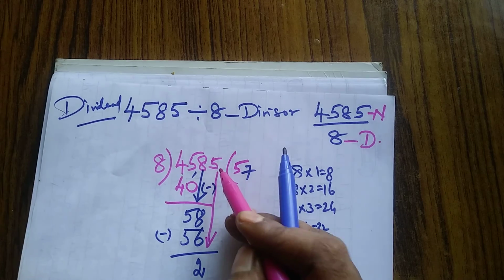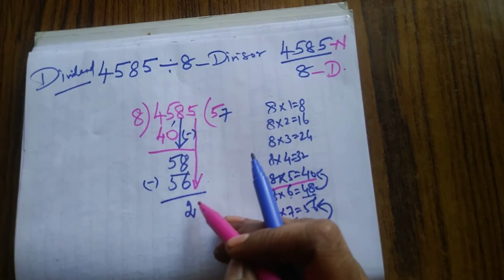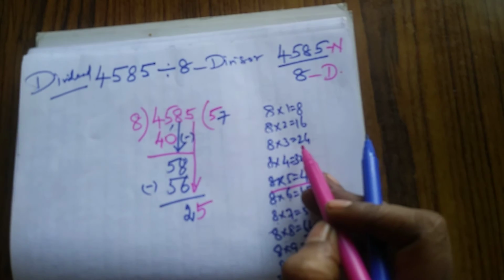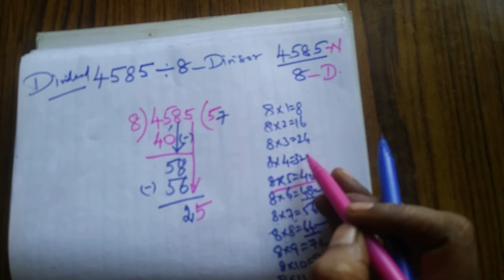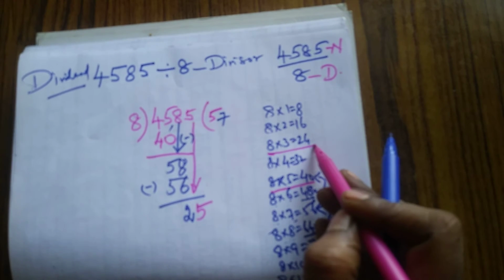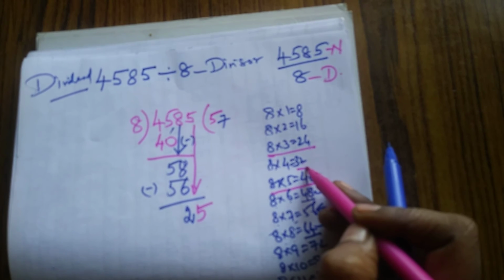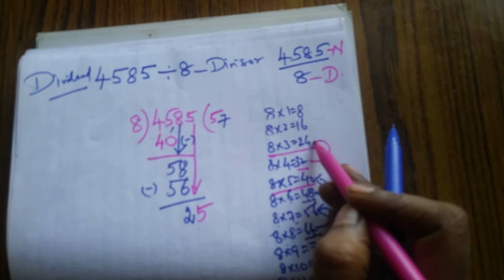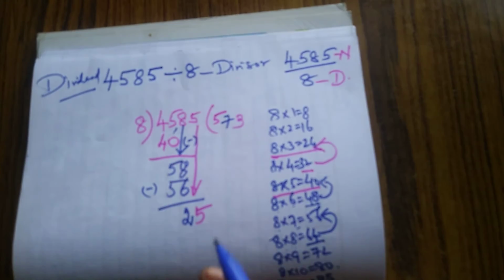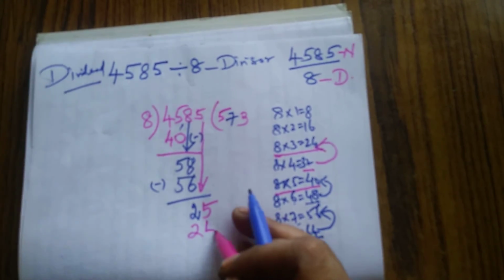No, 5 is there. So I'm going to drag 5 here. Now it becomes 25. Now, again we have to tell the tables. So is there any 25 I'm getting? No, I got only 24. After that I got 32, which is greater than 25. So better take the lesser number. So 8 threes are 24.